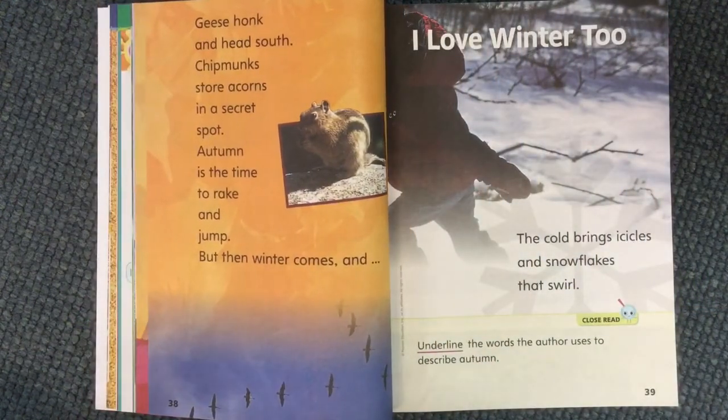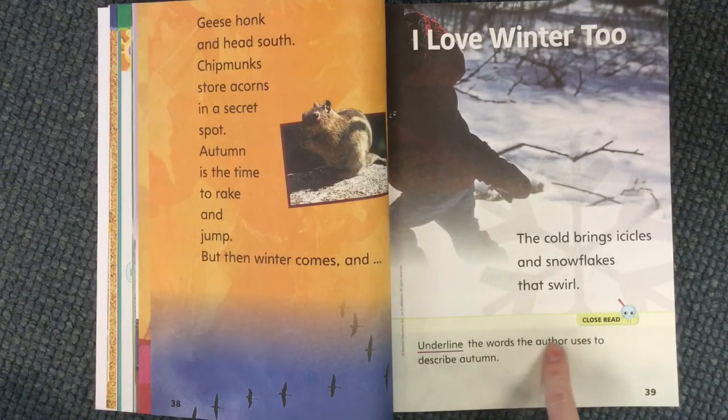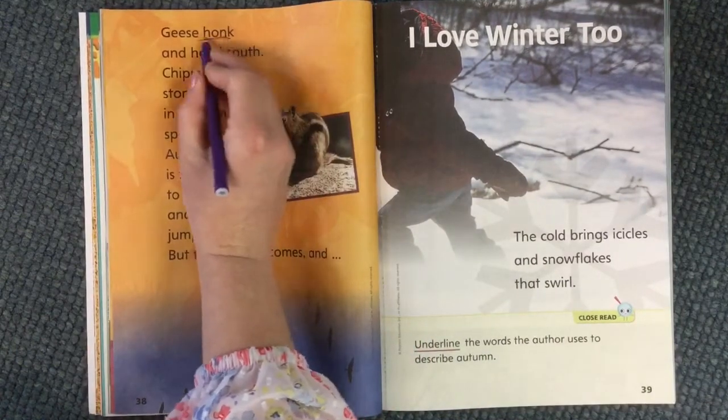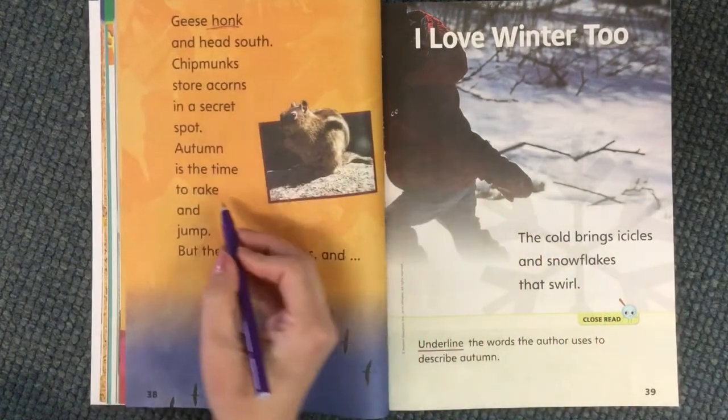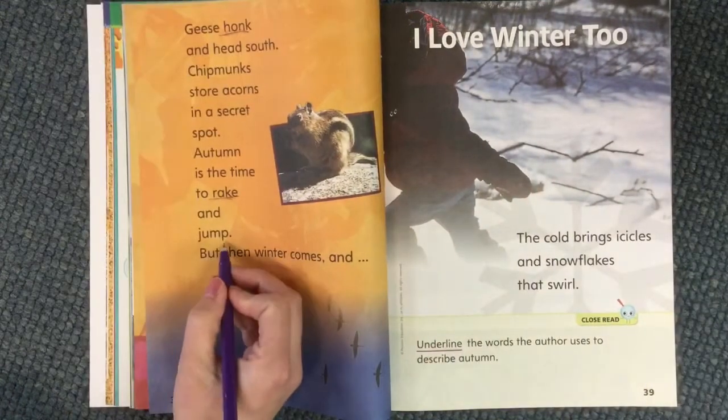Geese honk and head south. Chipmunks store acorns in a secret spot. Autumn is the time to rake and jump, but then winter comes and I love winter too. The cold brings icicles and snowflakes that swirl. Underline the words the author uses to describe autumn. Well, we're using sound, aren't we? Geese honk. We're raking. It's an action. We're jumping.